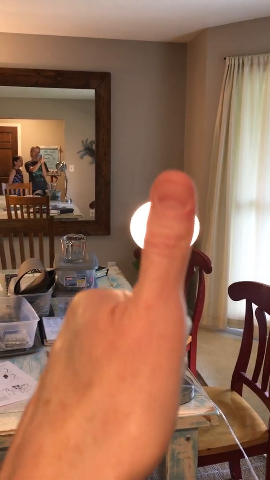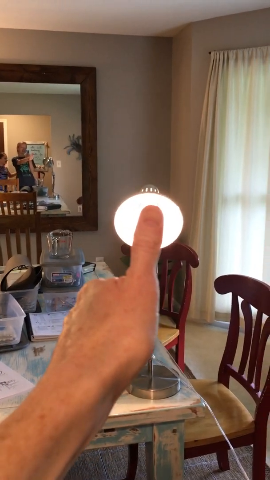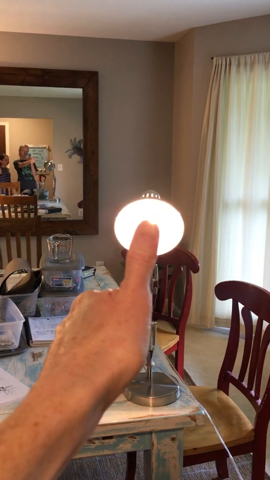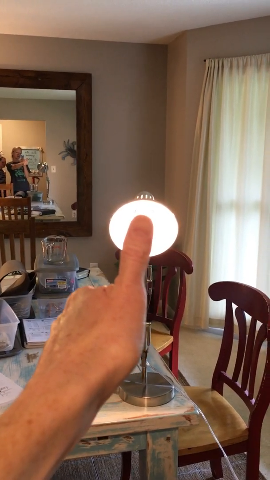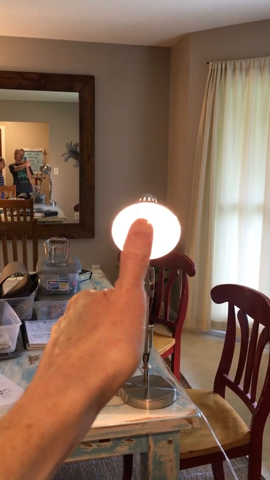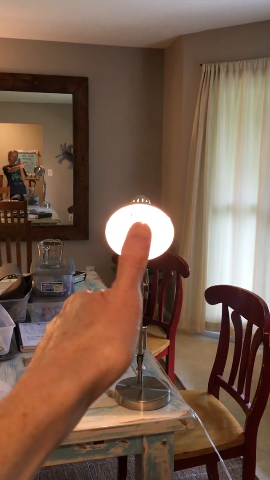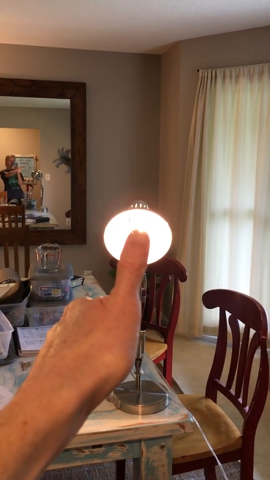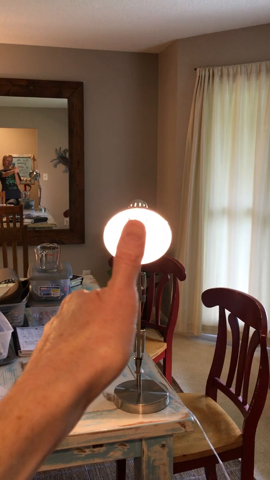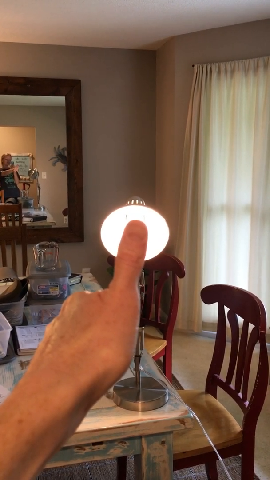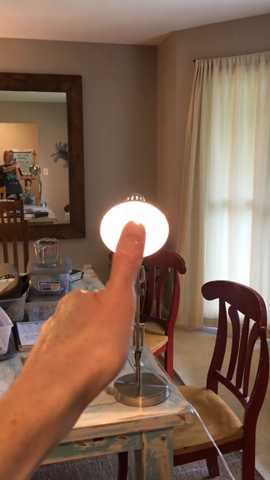As my thumb gets closer, more and more of the sun disappears. As it gets closer to the light, then it only covers up a part of the light. And that is why Mercury, which is very close to the sun, only covers up part of the sun and will never cause a full solar eclipse because it's closer to the sun than to us.